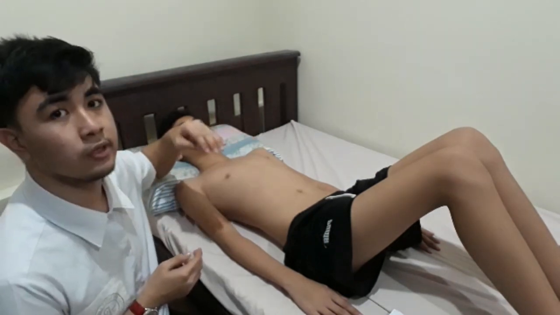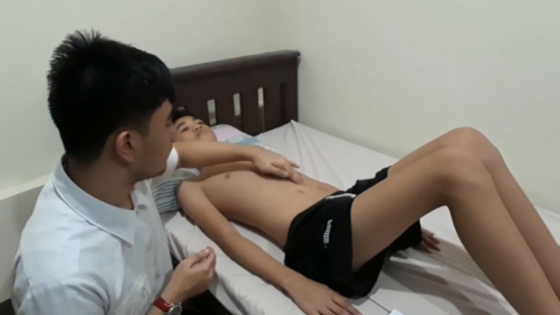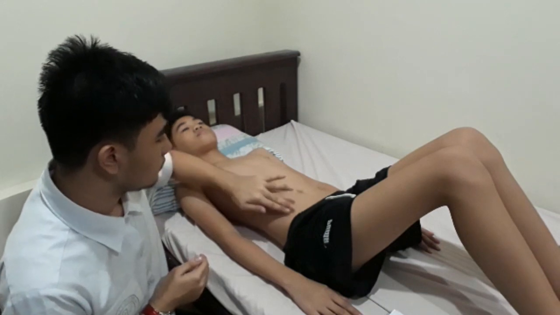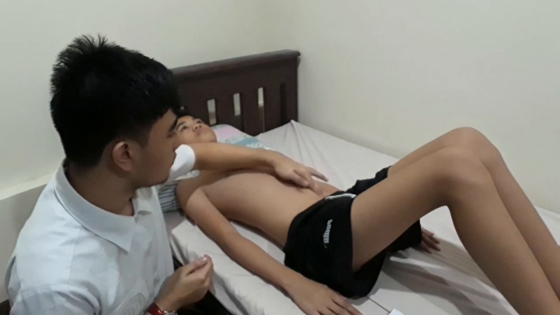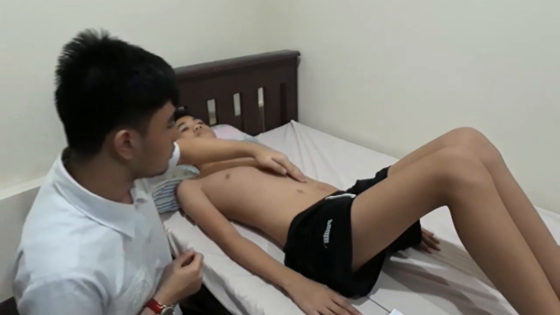So first, we'll start with the right upper quadrant. Do you feel any pain, sir? None. Here, sir? None. So now we'll do deep palpation.